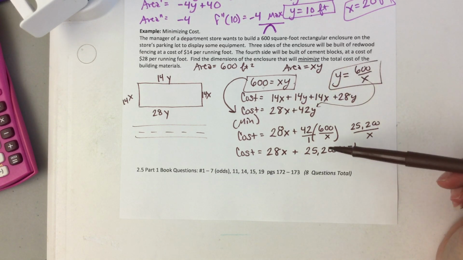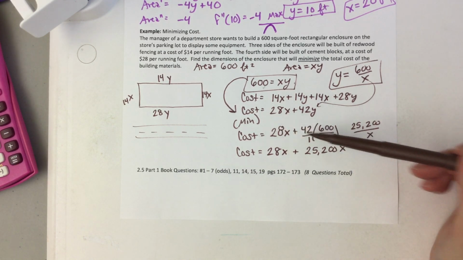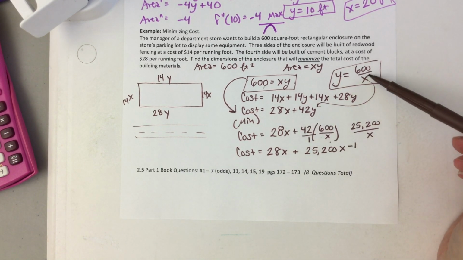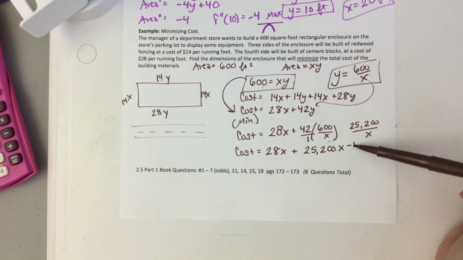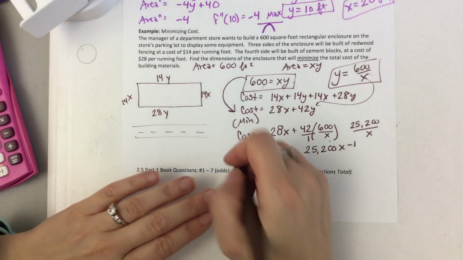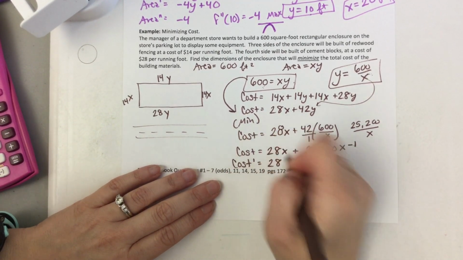Then I could use the substitution property from algebra. I went ahead, so I have my cost function with the fact that the area is constrained to 600 feet. This is the cost with that constraint. Now if I am trying to minimize, we need derivatives. So the first derivative, this is 28.